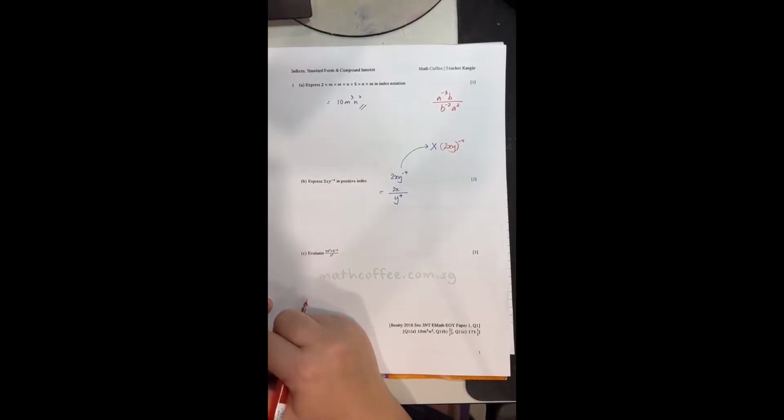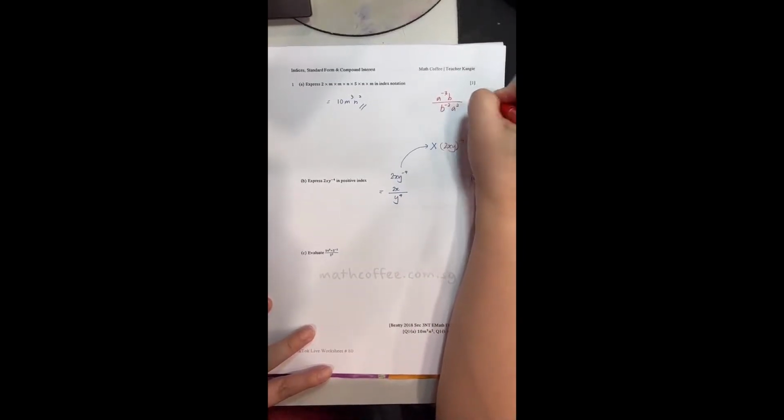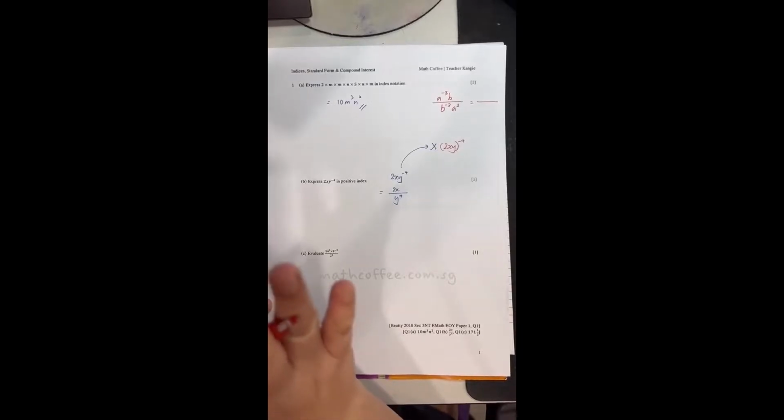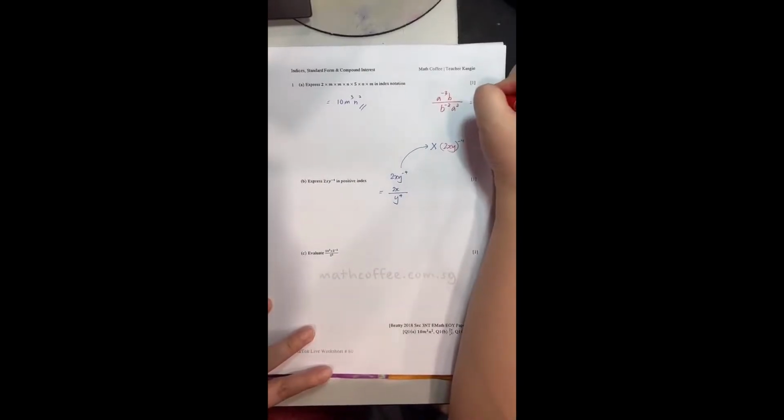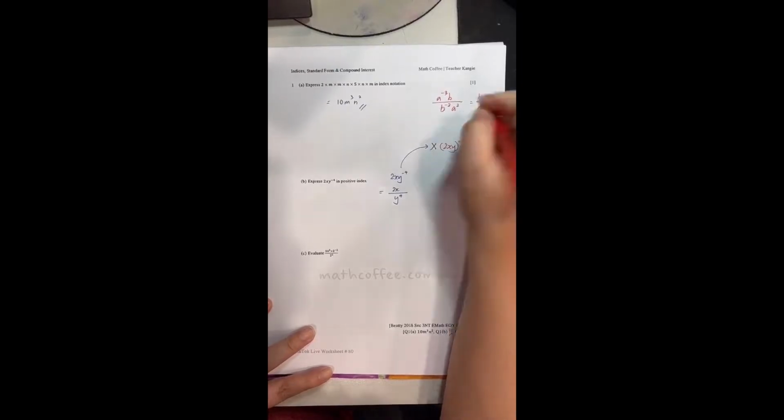We always settle the negative power first. I always tell my students, if a to the power of -3 is negative at the numerator, you bring it down. Those with positive index remain as they are first. So b remains, a2 remains. A to the power of -3, bring it to the bottom, so it becomes a to the power of 3.